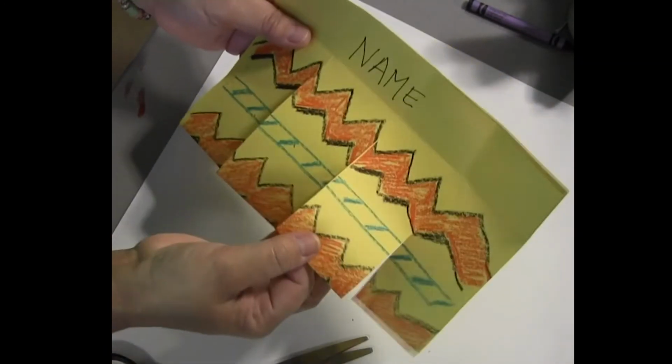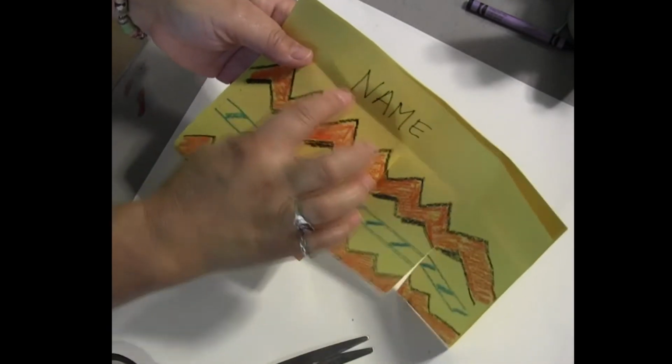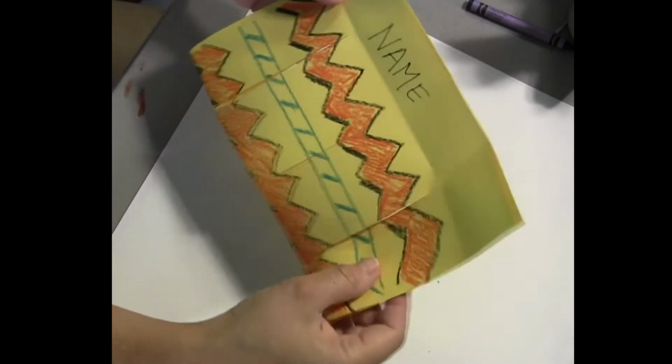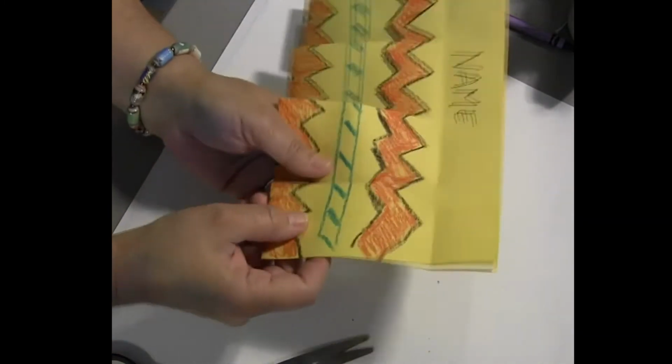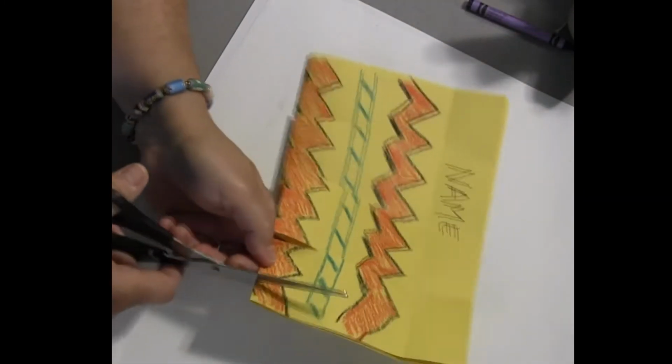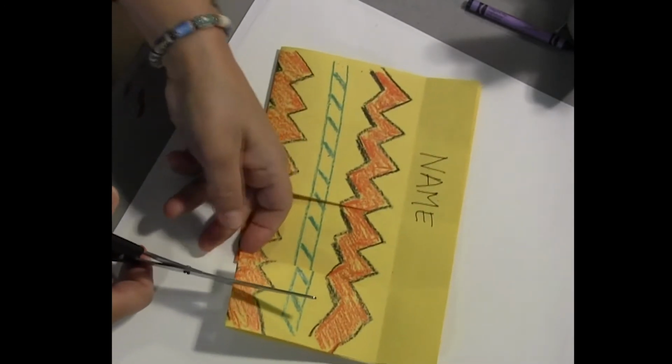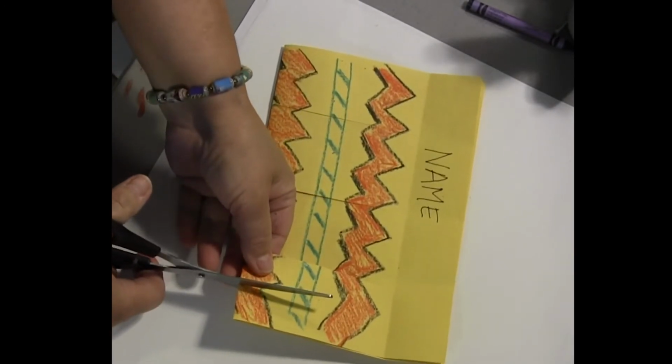And so I've made 4 cuts, and they come up to the line. So don't go past the line. Now I'm going to cut each of these in half. Okay, so let me just go slow here because I don't want to mess up. I'm going to cut each half in half.